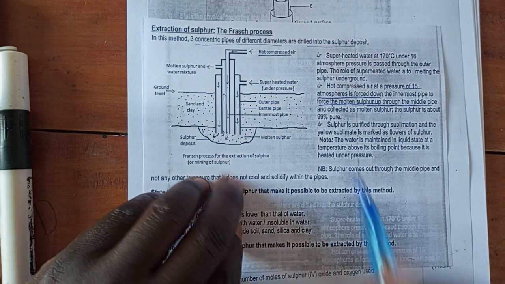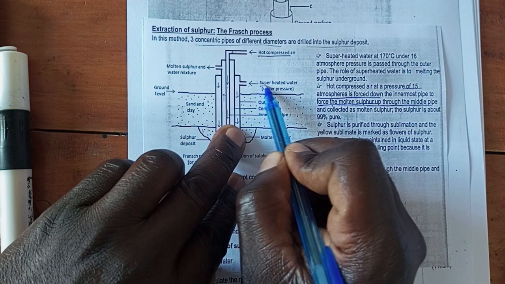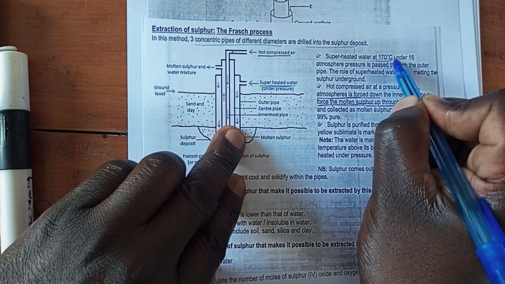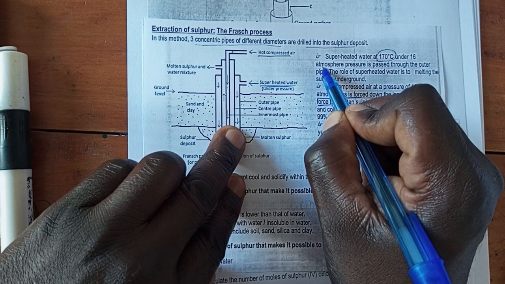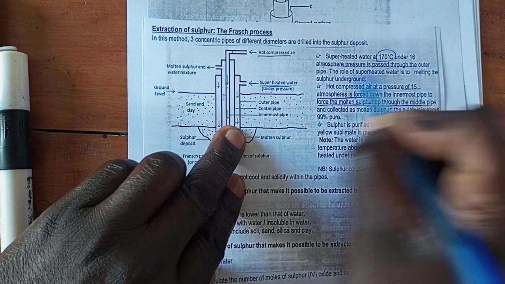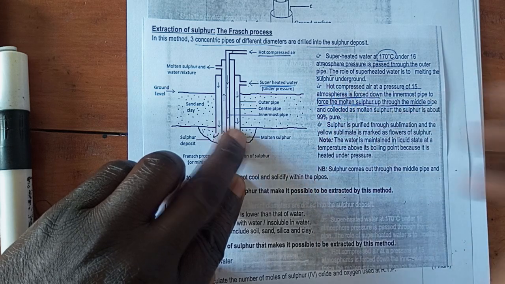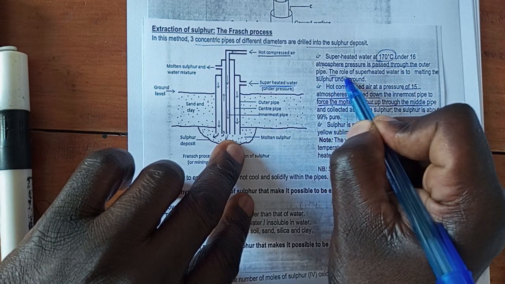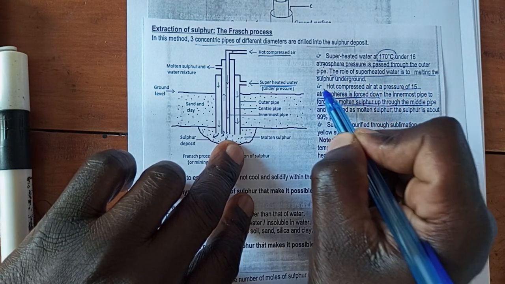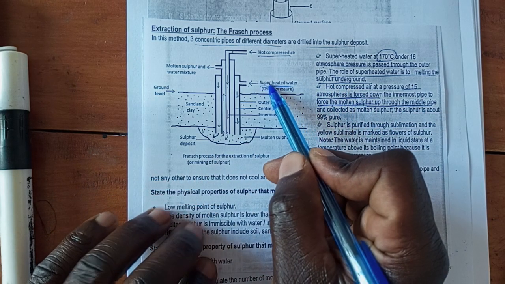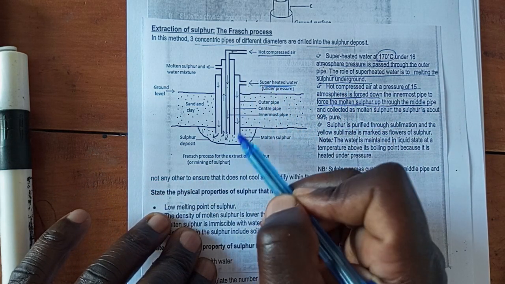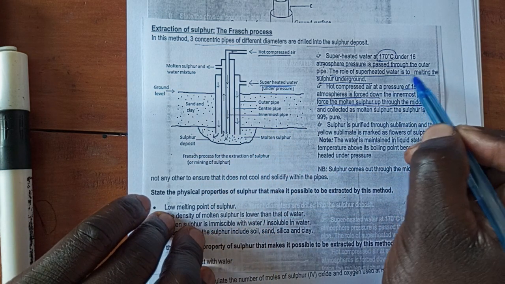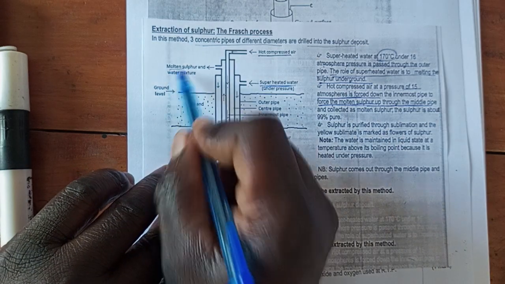Correct. We have the outermost pipe where we have the superheated water. Superheated water heated at a temperature of 170 degrees Celsius under 16 atmospheres is passed through the outermost pipe. What is the purpose of this superheated water at this temperature? The role of the superheated water is to melt the saliva underground.